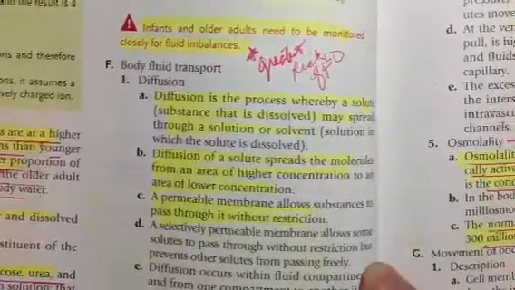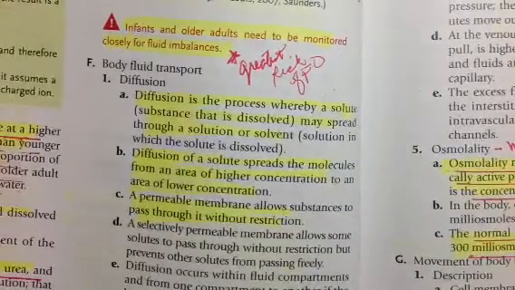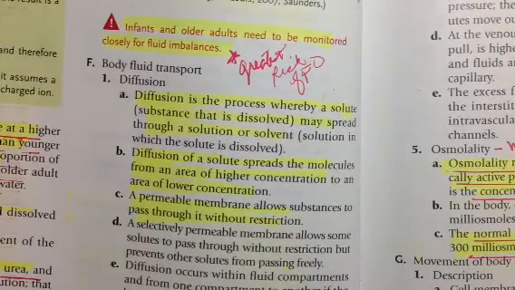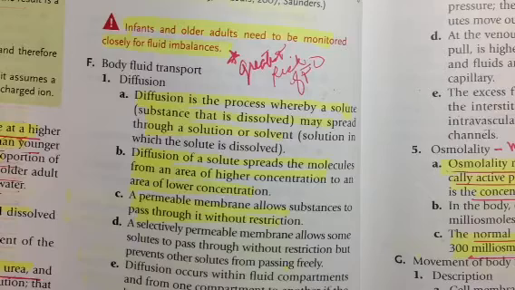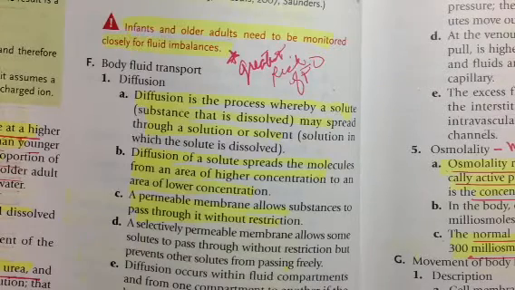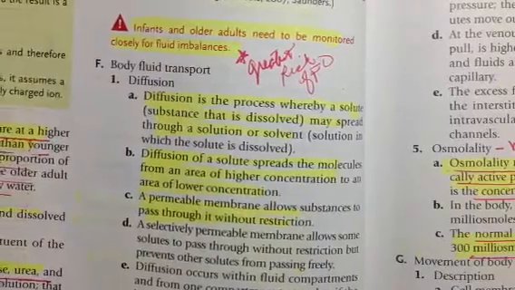Diffusion is the process whereby a dissolved solute substance may spread through a solution or solvent. In diffusion, the solute molecules spread from an area of higher concentration to an area of lower concentration.